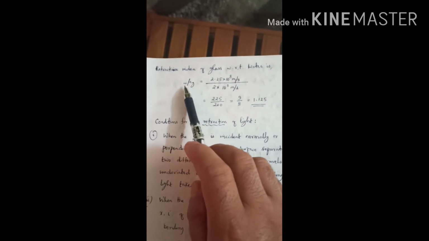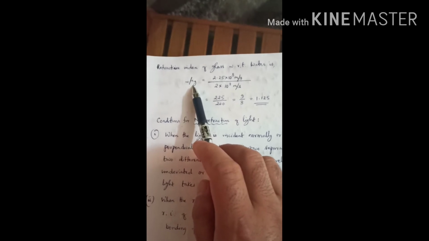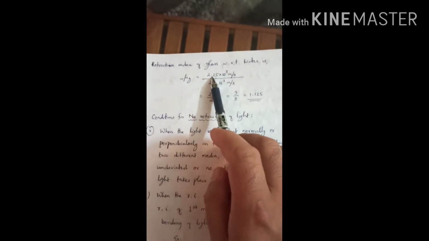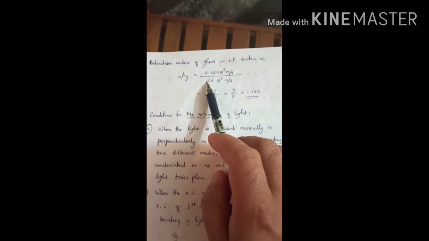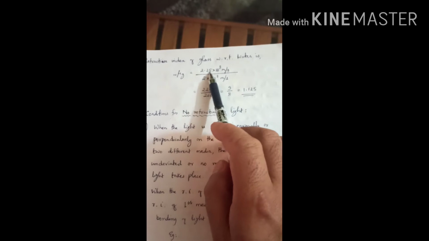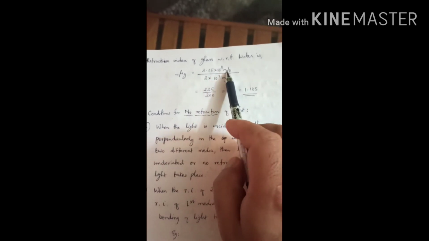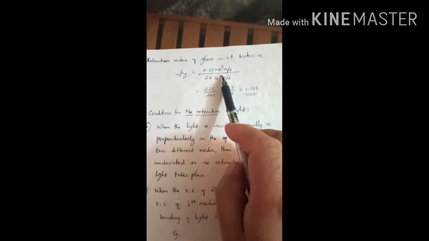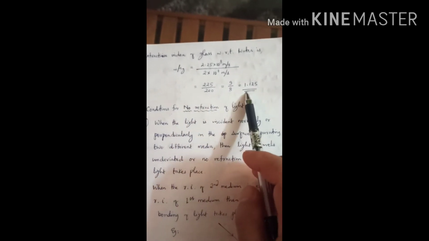Similarly, we can also find the refractive index of glass with respect to water. By definition, this is equal to the speed of light in the first medium to the speed of light in the second medium. The first medium is water, so the speed of light in water is 2.25 into 10 to the power 8 meter per second, and the speed of light in the second medium, glass, is 2 into 10 to the power 8 meter per second. They get cancelled, so ultimately you get the result. In this manner you can find refractive indices of different media if you know the speed of light in different media.